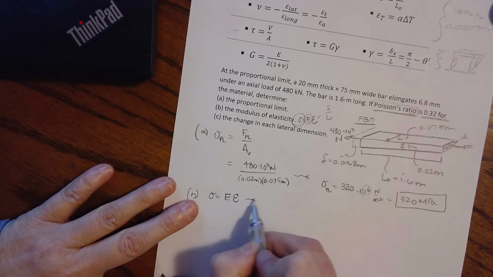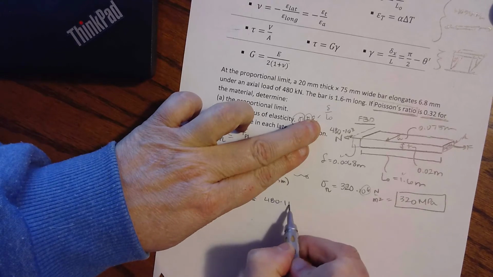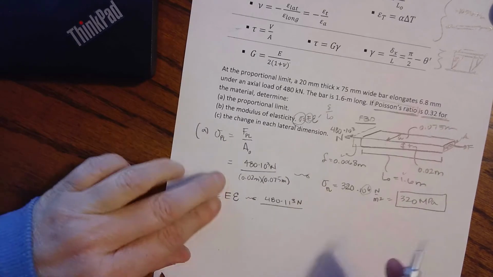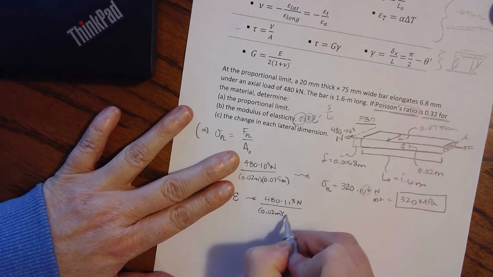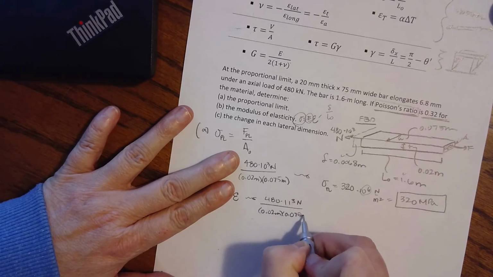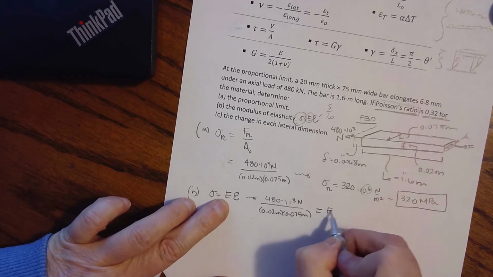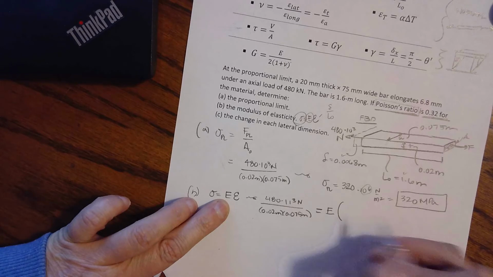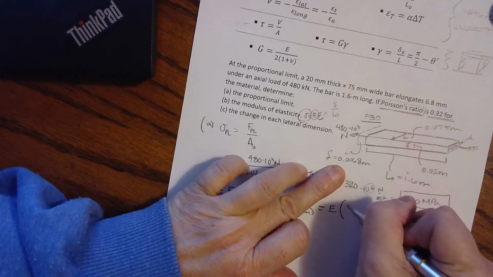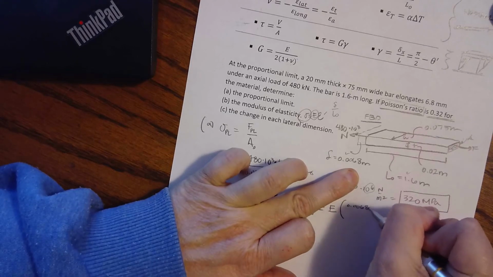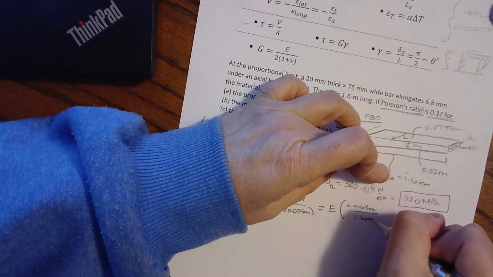So we have 480 times 10 to the third newtons divided by 0.02 meters times 0.075 meters, newtons per meter squared, equals E times strain. Strain is change in length, 0.0068 meters, divided by original length, 1.6 meters.